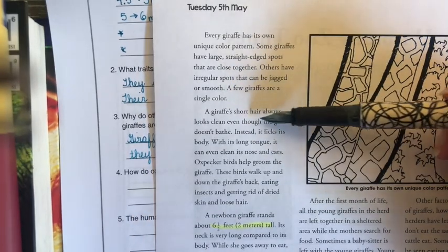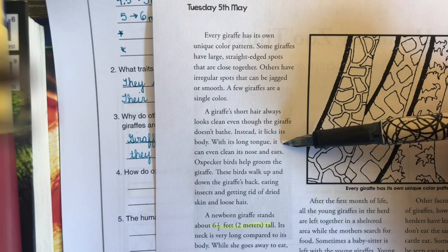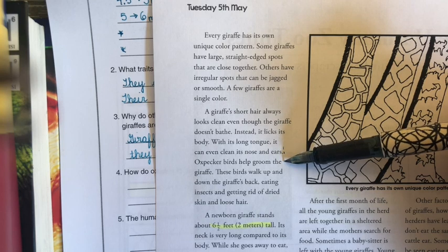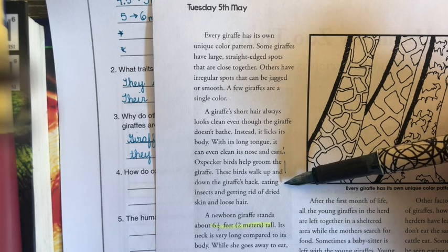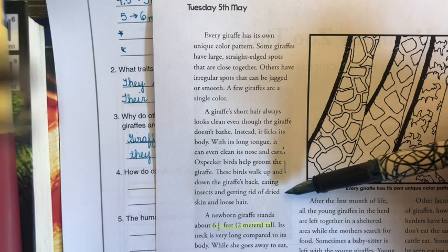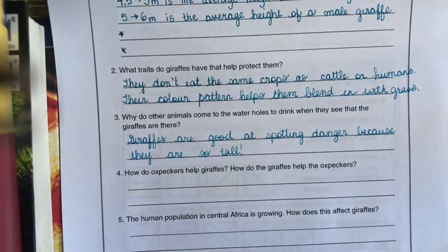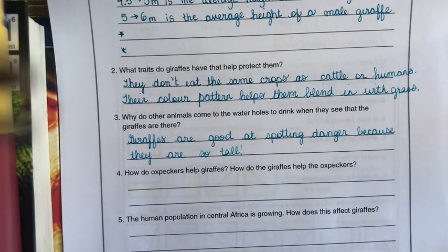A giraffe's short hair always looks clean even though the giraffe doesn't bathe. Instead, it licks its body with its long tongue, and it can even clean its own nose and ears. Oxpecker birds help to groom the giraffe. The birds walk up and down the giraffe's back, eating insects and getting rid of dried skin and loose hair. So it doesn't say specifically how the giraffes help the oxpeckers, but we'll start with how the oxpeckers help giraffes.